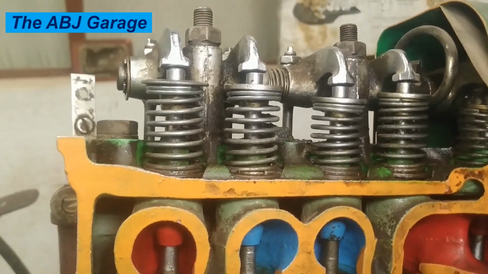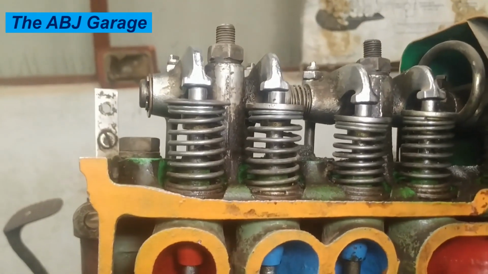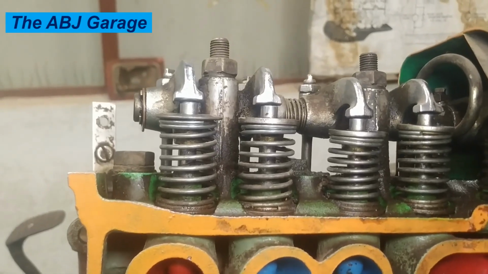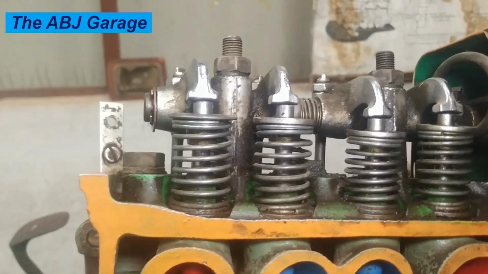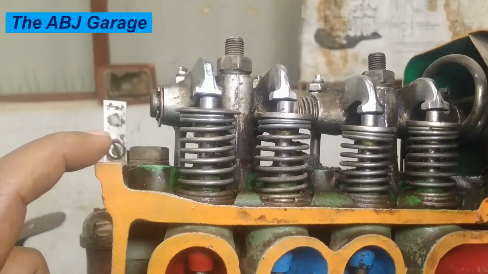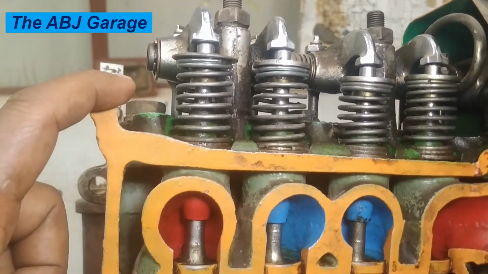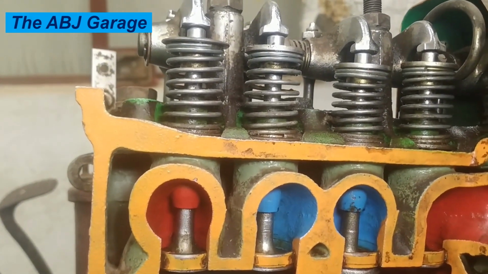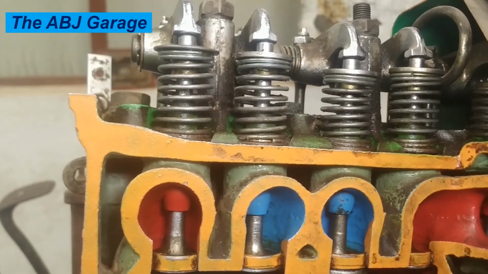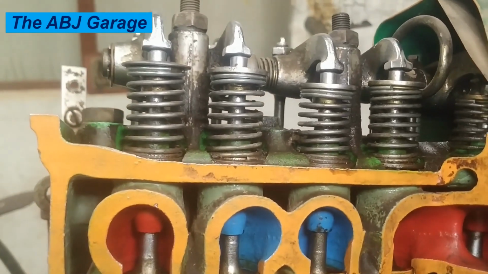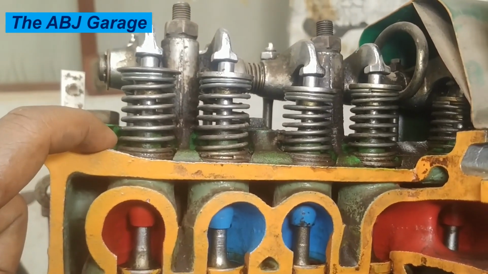Now there are some advantages to this configuration. The overhead valve arrangement will have some pros. For example, we will have a compact cylinder head. The cylinder head can be made compact and simple in design, and you can have good low-end torque when it comes to this type of arrangement.